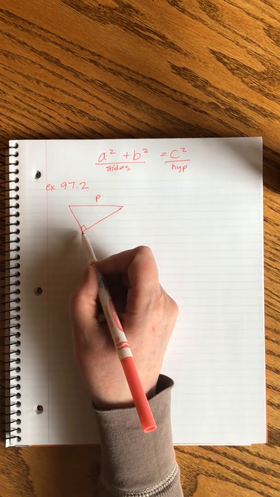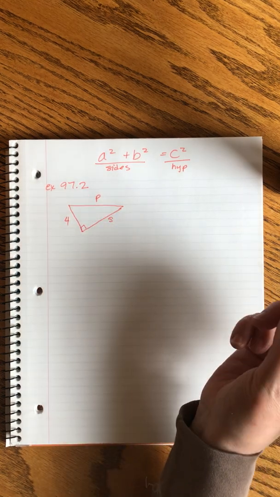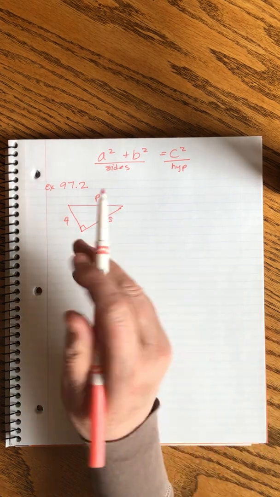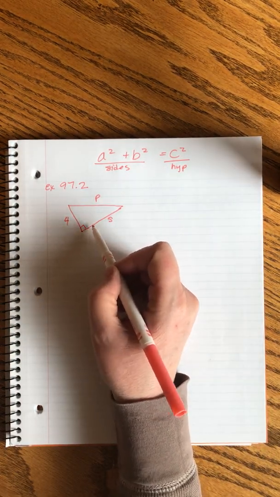As long as we see that, we know it's a right triangle, and we know that we can use our Pythagorean theorem to solve for a missing side. The only trick is we just have to orient ourselves to what the sides are. The sides are always on either side of the right angle.